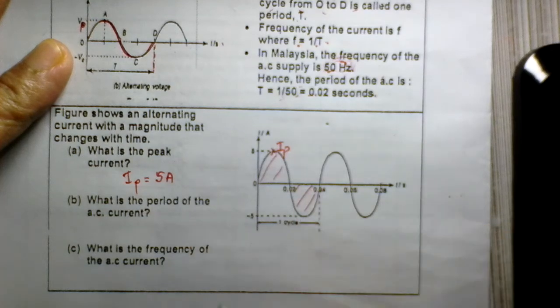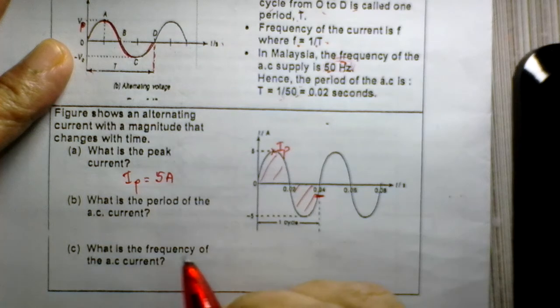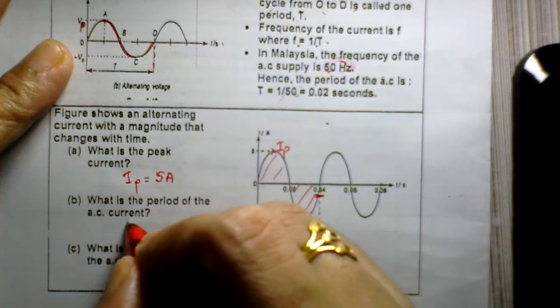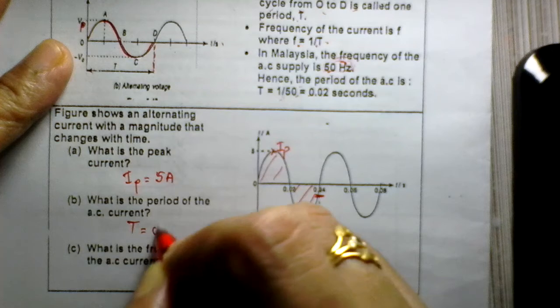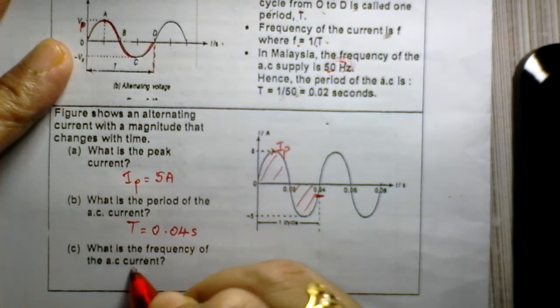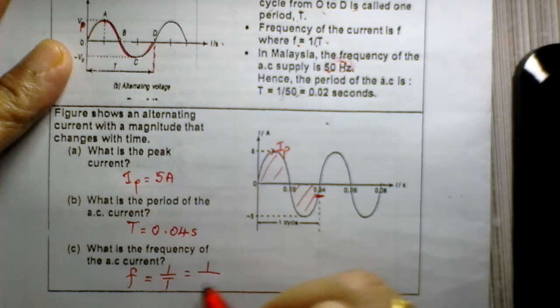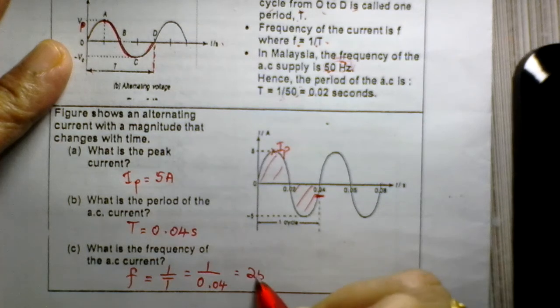This is one complete cycle. So what is the value here? 0.04 second. So just write down period T equals 0.04 second. So what is the frequency? 1 divided by period, thus 1 divided by 0.04. So you will get 25 Hertz.